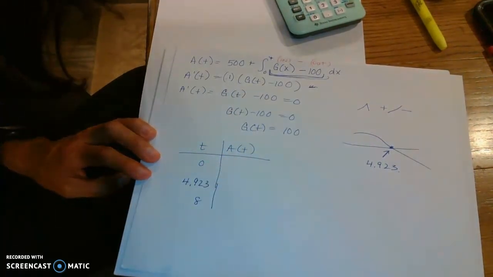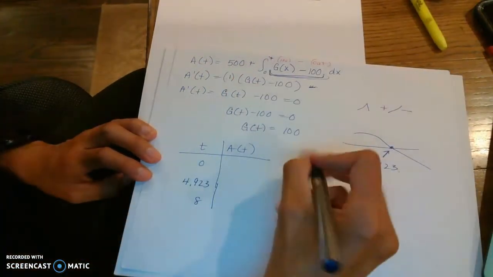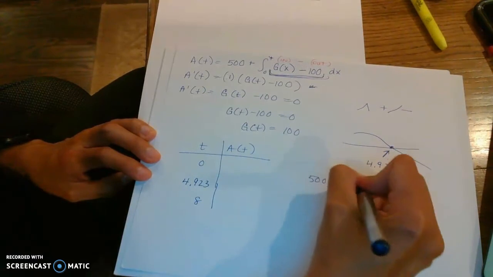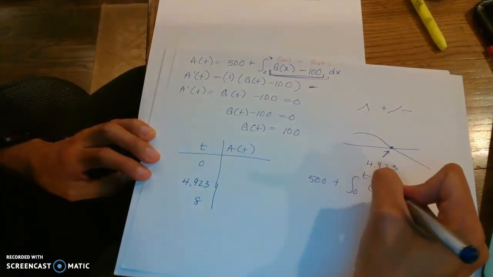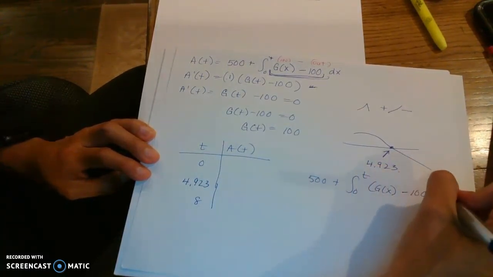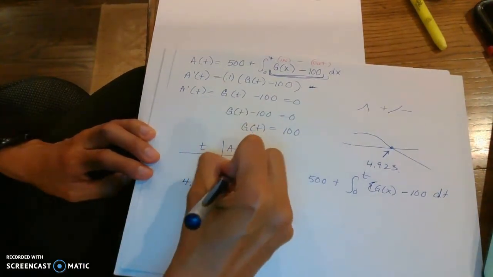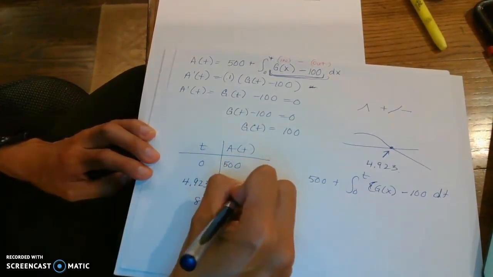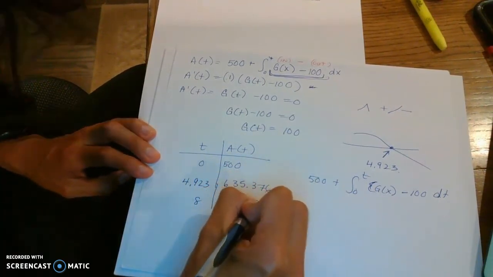Just because I'm running out of time on this video, I'm just going to tell you, you would plug in 500 plus the integral from 0 to t of g of x minus 100 dt for each of these. And when you do that, you get that this is 500, this is 635.376, this is 525.55.